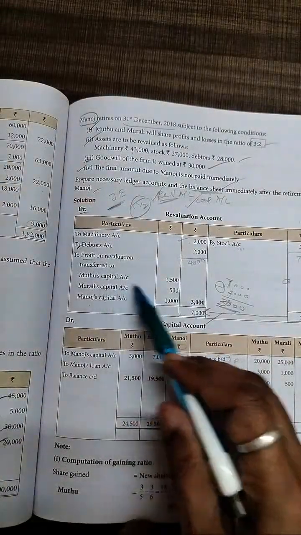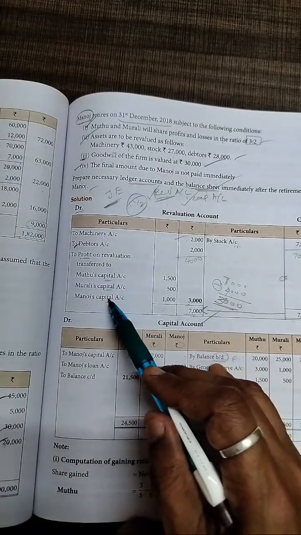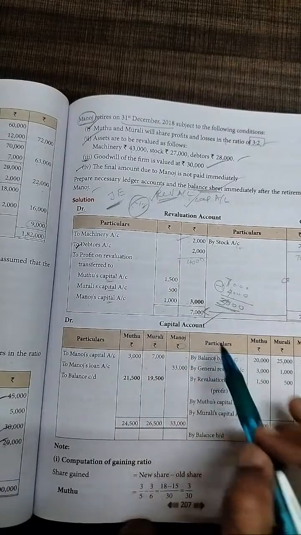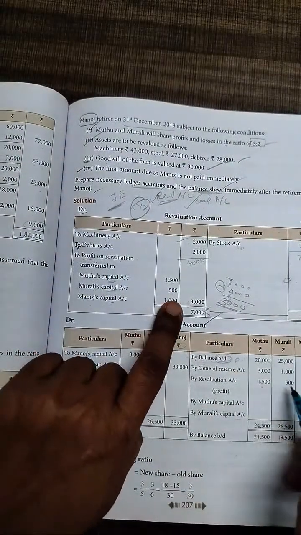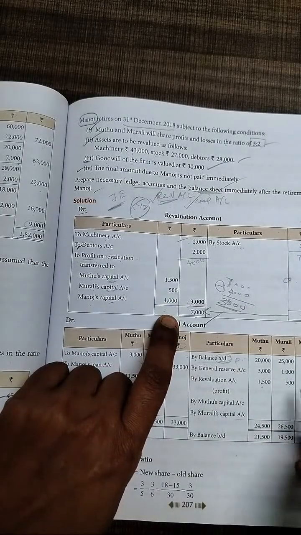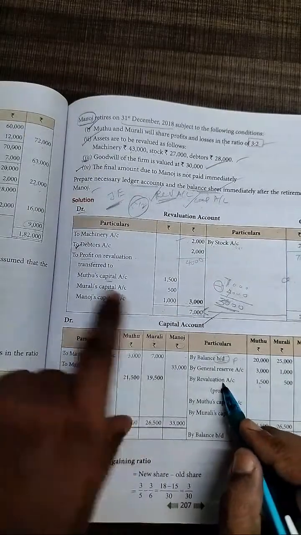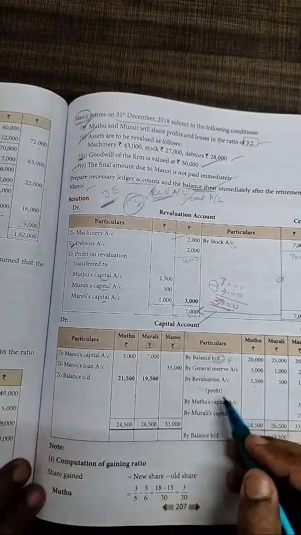Which side? Credit side, opposite side. Okay. Muthu's capital account 1,500 rupees, 500 rupees, 1,000 rupees are entered on the respective partners' capital accounts. Against this, you are going to write revaluation account. Okay. Profit.